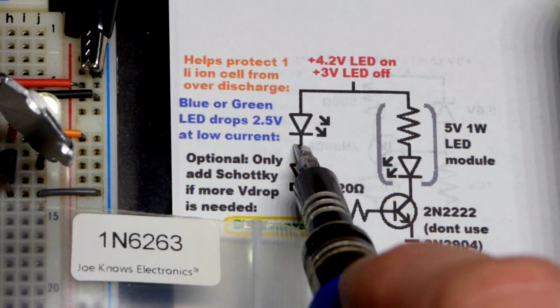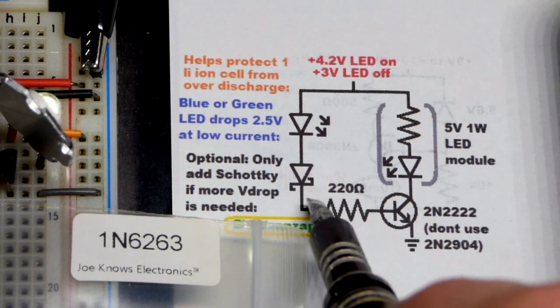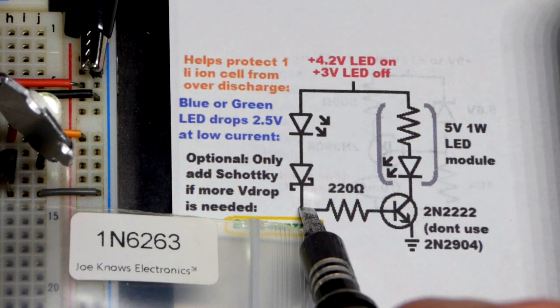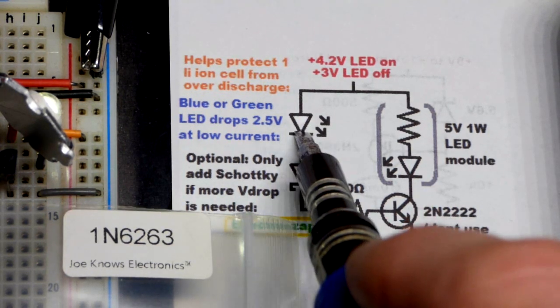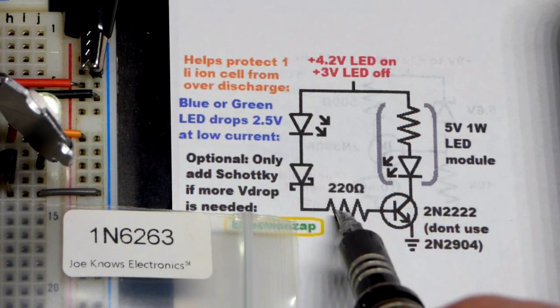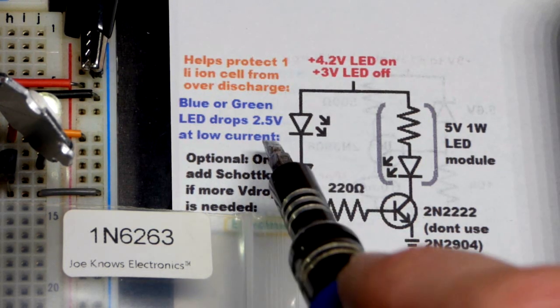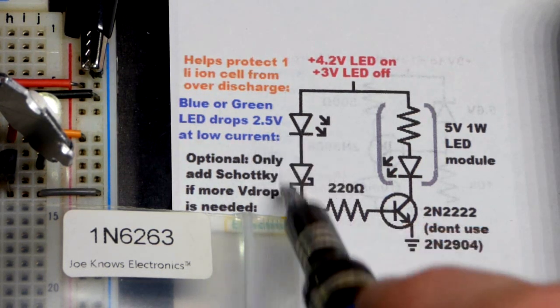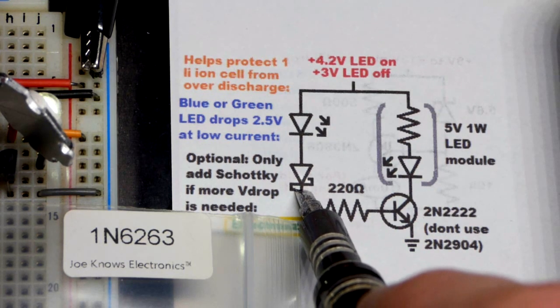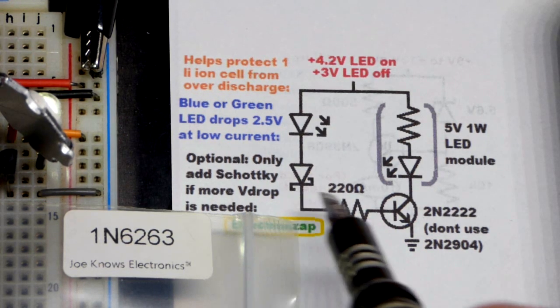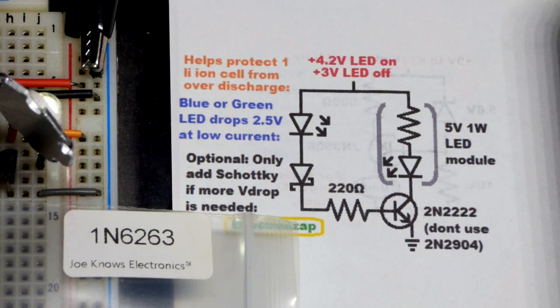So I have one LED where I need the Schottky diode, the green LED that I'm going to use, and I have a blue LED where I don't need the Schottky diode. We can bypass it and get close to the same result right there. So it's kind of iffy when you're at low current how much semiconductors are going to drop voltage. It's definitely lower at low currents than what the voltage drop will be at higher currents.